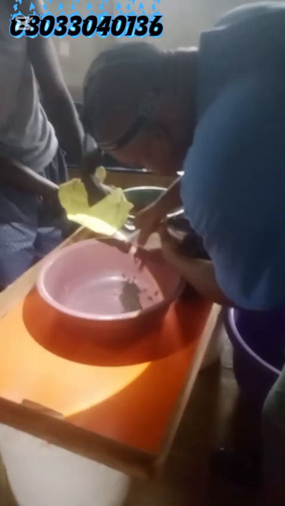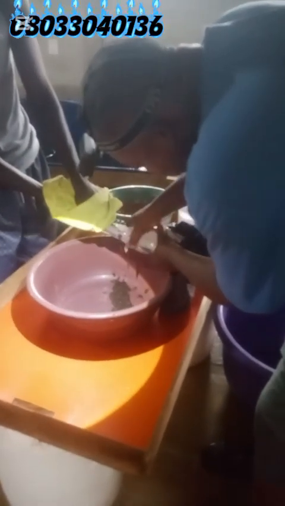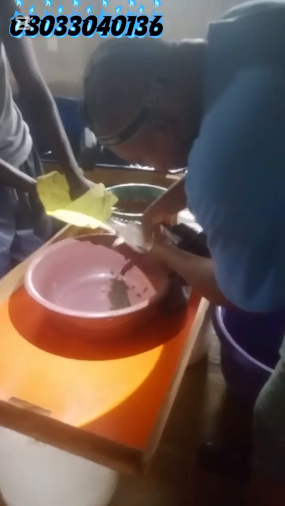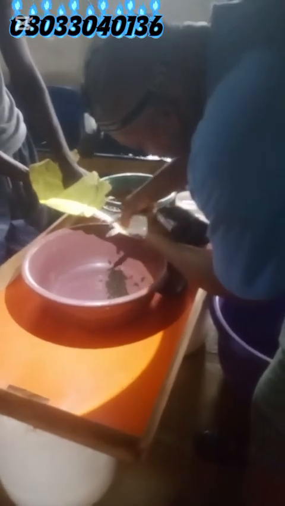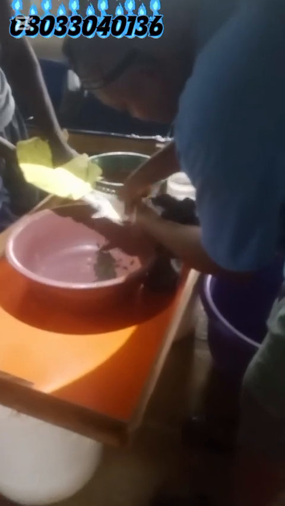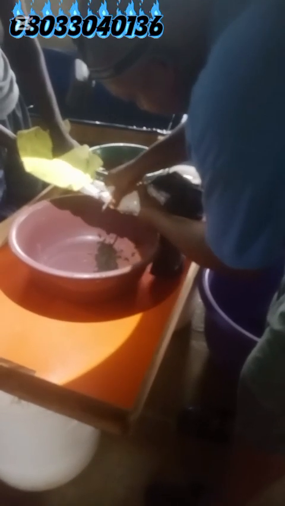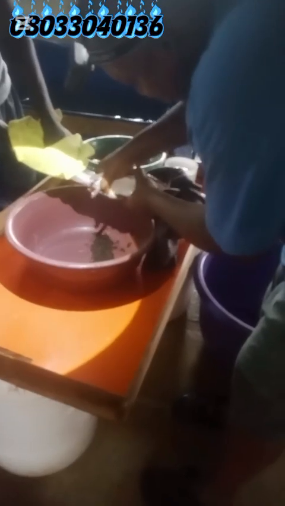So the process you are watching in the background is the process we call stripping. That means we are stripping out eggs from the female broodstocks. So after the stripping, we will be fertilizing the eggs with the milt, with the sperm of the male broodstocks.